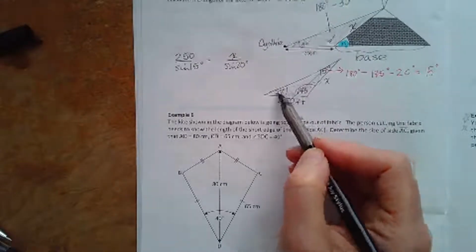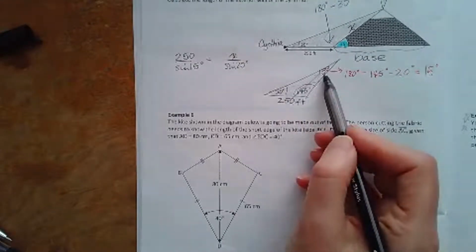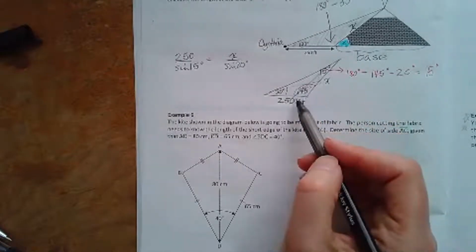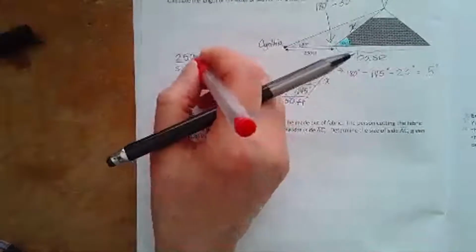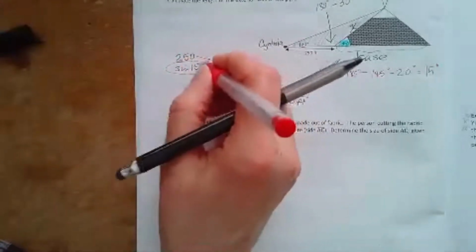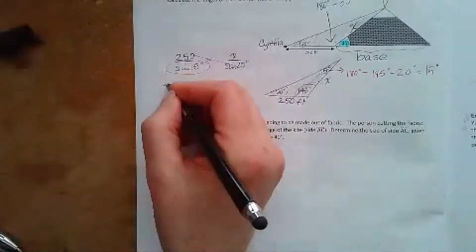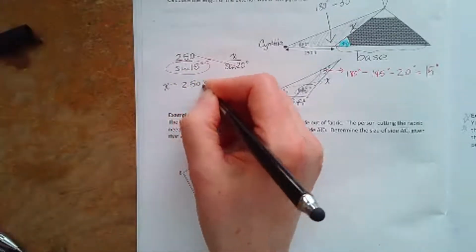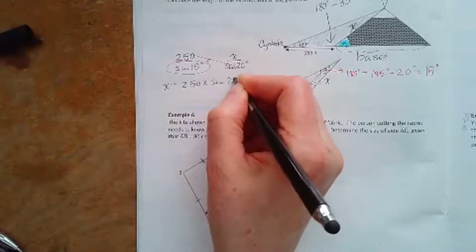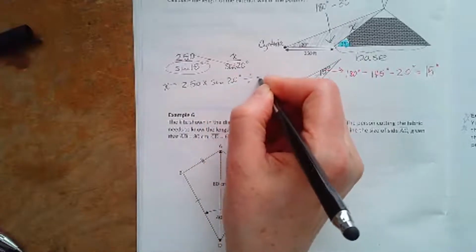If I know two of the angles, I should know the third. That gave me my 15, and that created partnerships for me. So now I just multiply these guys and divide by that to give me what x is. So x equals 250 times sine 20, divided by sine 15.